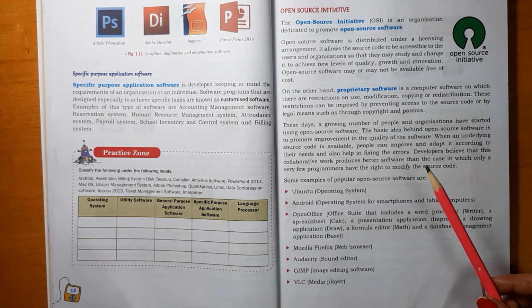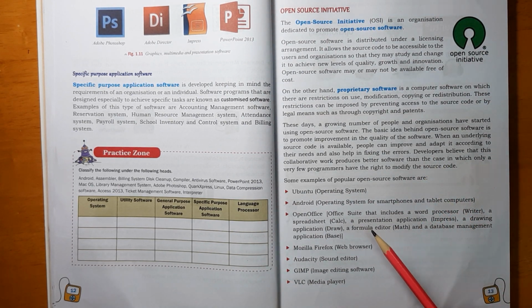The most famous open source software are the Ubuntu operating system, the Android operating system, which you know is well known for smartphones and tablet computers, OpenOffice, Mozilla Firefox, which is the most famous web browser, Audacity, a famous sound editing software, GIMP, which is a very popular image editing software, and VLC, which is a media player.